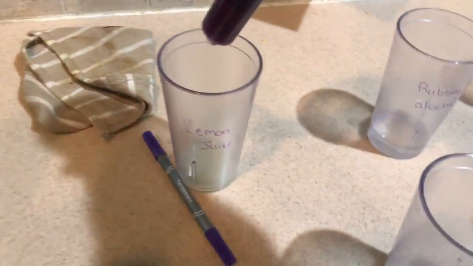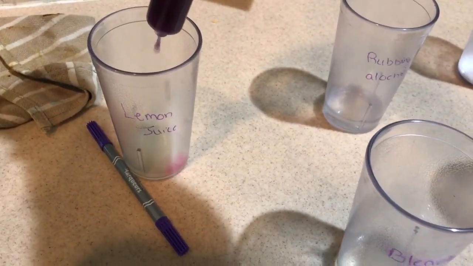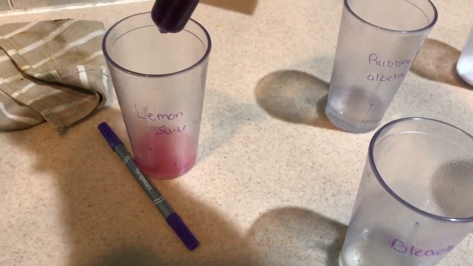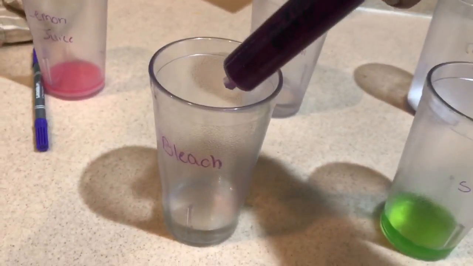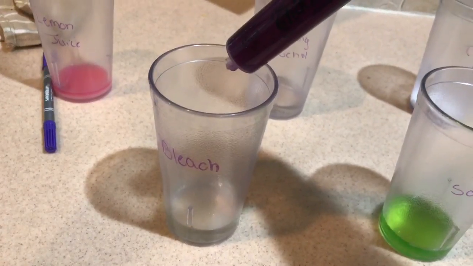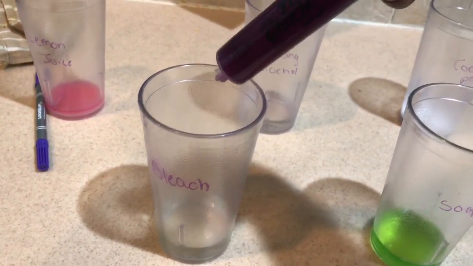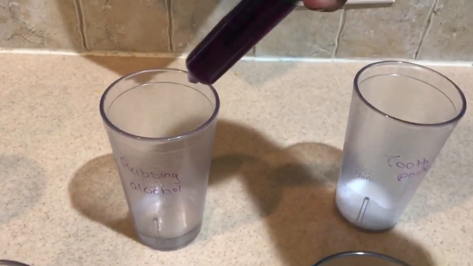So let's start with lemon juice. Okay. Then bleach. Then rubbing alcohol.